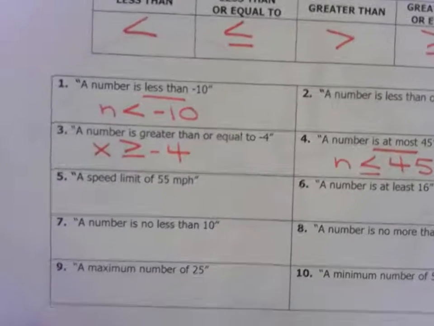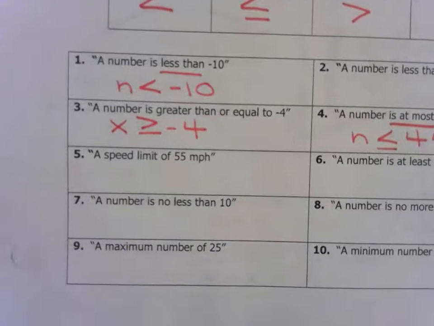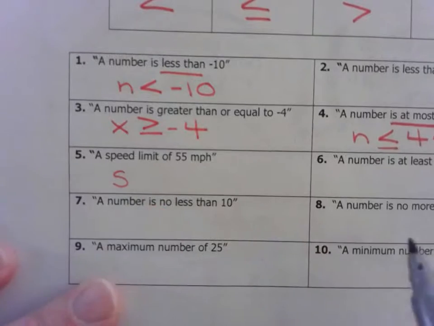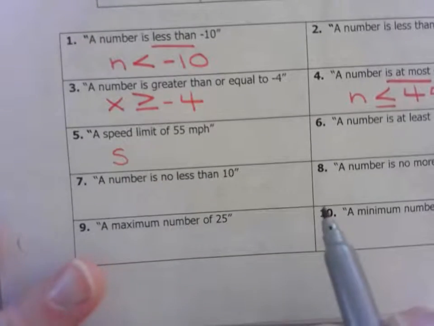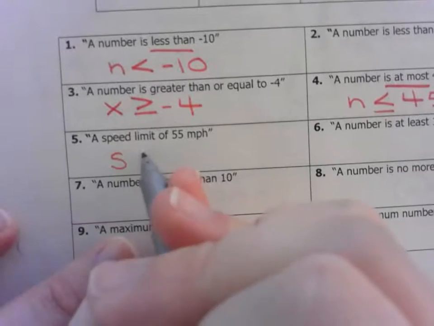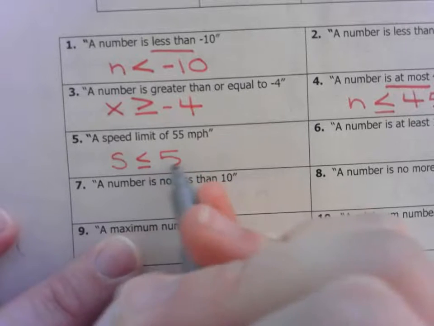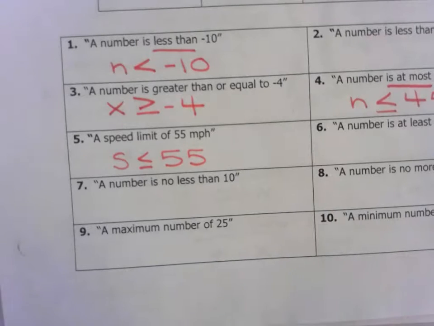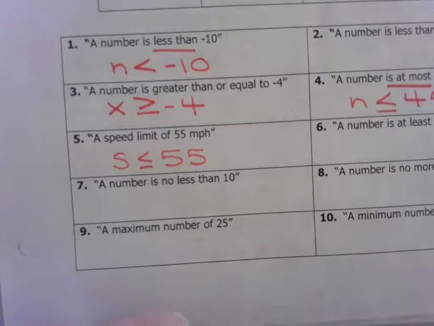Let's look at 5. A speed limit of 55 miles per hour. Let's let S represent the speed limit. A speed limit is 55 miles per hour. So I need to go less than or equal to 55. That is what that sign is telling you, that my speed has to be less than or equal to 55. Whether it is or not, it's a different story, but it should be.